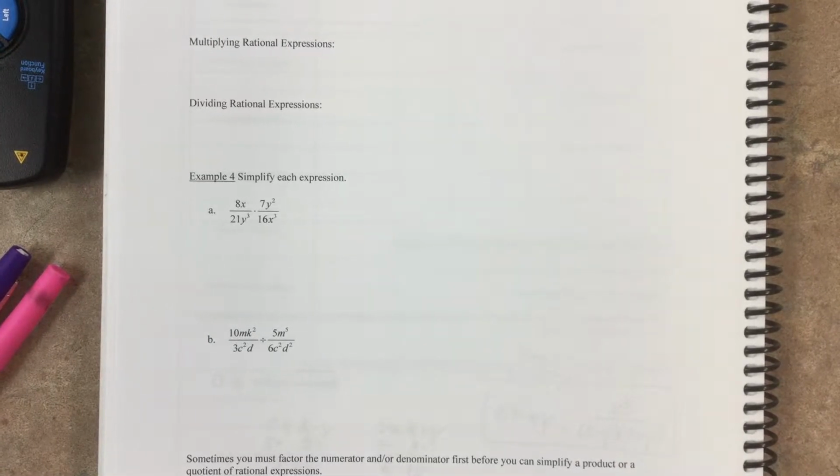All right, so video A focused on just kind of taking those expressions and reducing them down. We're gonna add in one additional step in video B, and we're gonna be multiplying and dividing one rational expression times another. So multiplying, what we do there is we multiply the numerators and multiply the denominators. Okay, it's very similar to multiplying fractions out.